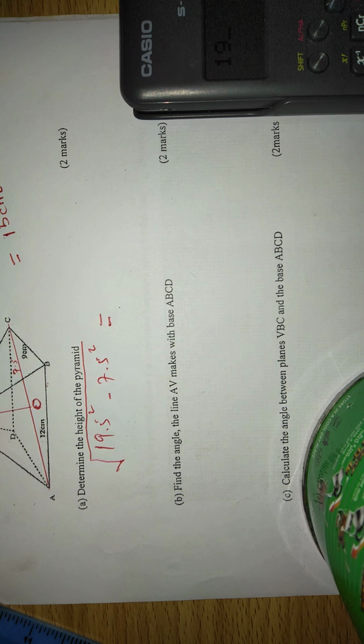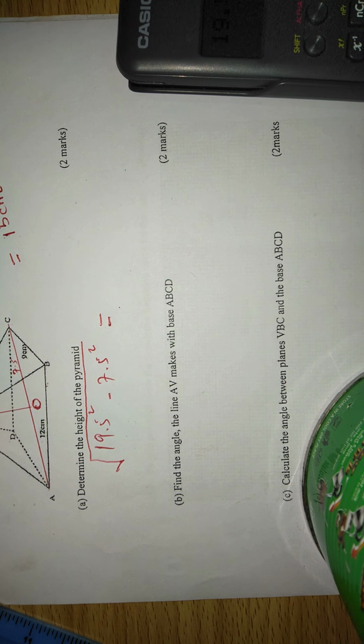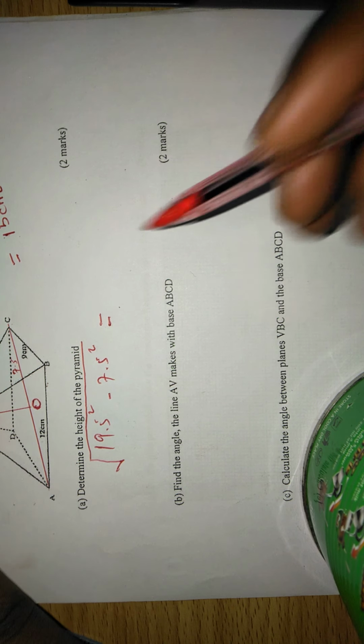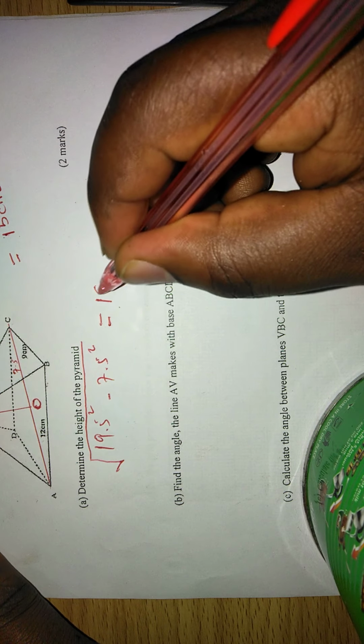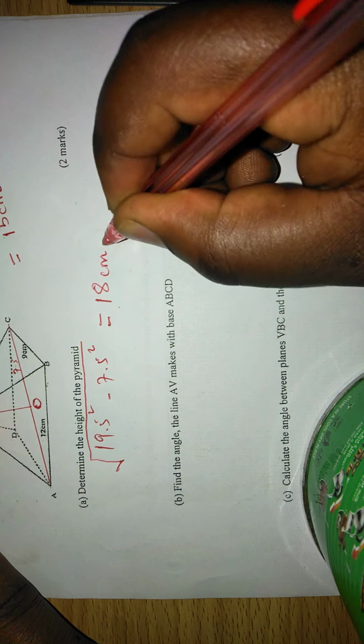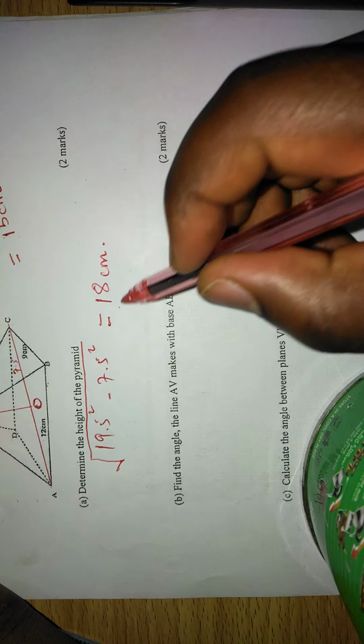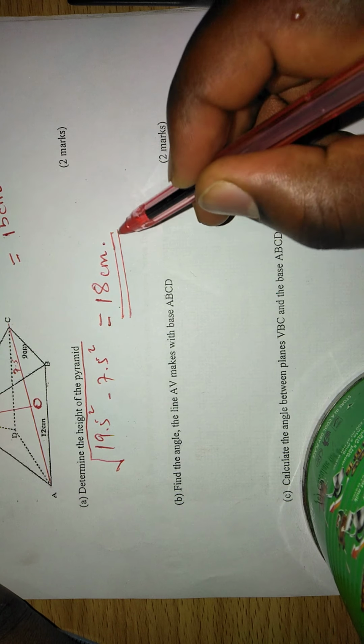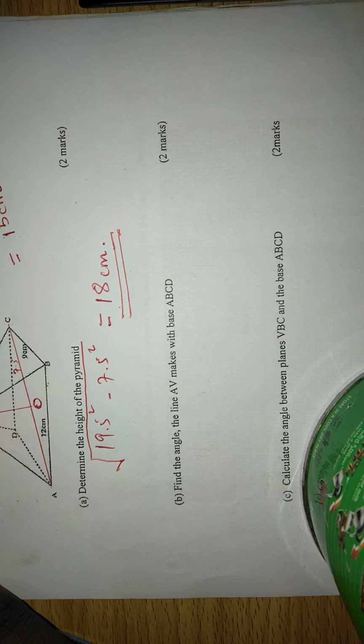Therefore, 19.5 squared minus 7.5 squared. Then we take the square root. We are obtaining 18. Therefore, the vertical height of this pyramid will be 18 centimeters.